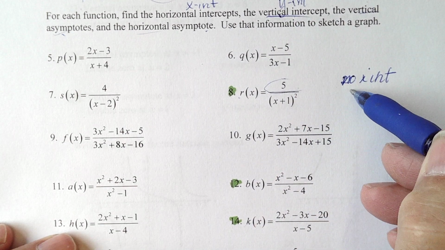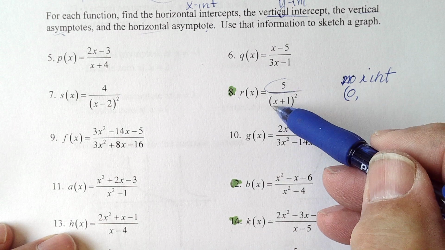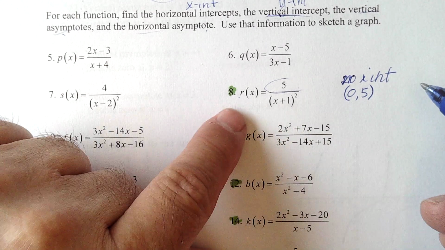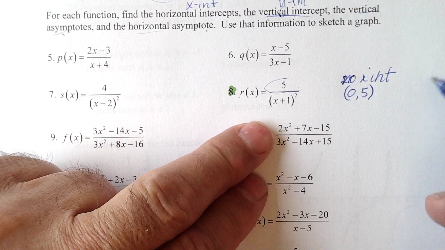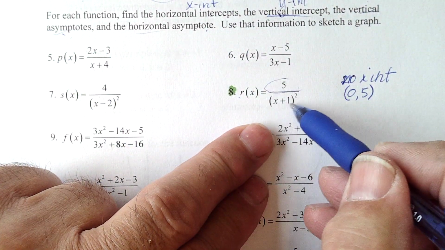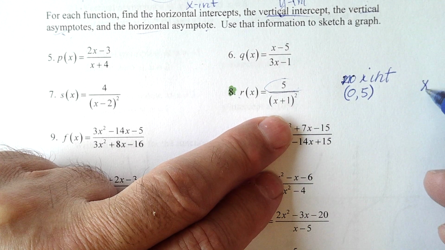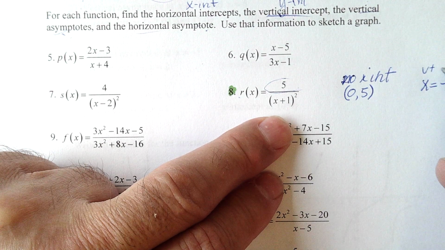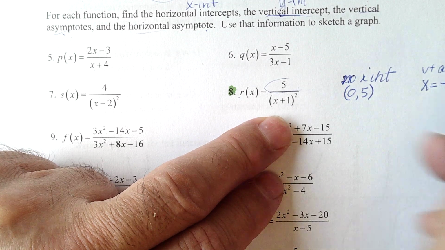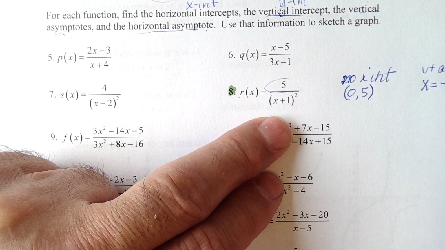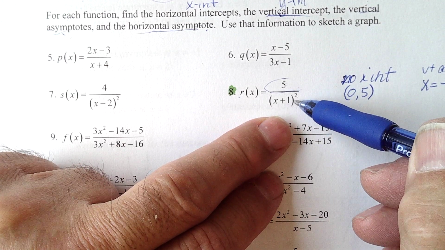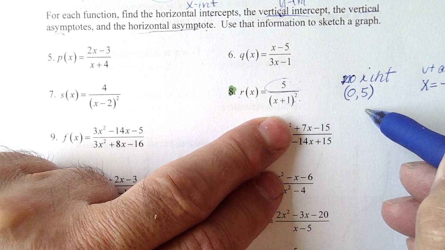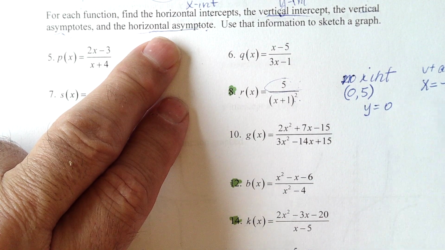Vertical intercepts, you put in 0 for x, and if you put 0 in for x, you get 5 over 1, which is 5 for the y. And vertical asymptotes, whatever makes the denominator 0, which looks like x being -1 will make the denominator 0. So that's a vertical asymptote. And the horizontal asymptote is determined by degree. If the degree, which is 2 in the denominator, 0 in the numerator, if the degree in the denominator is bigger than the numerator, the thing goes to 0. So the horizontal asymptote is y equals 0.